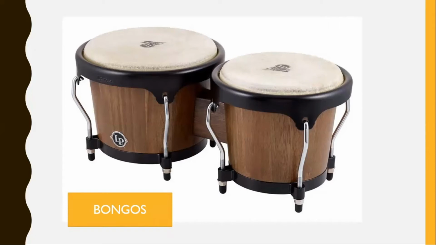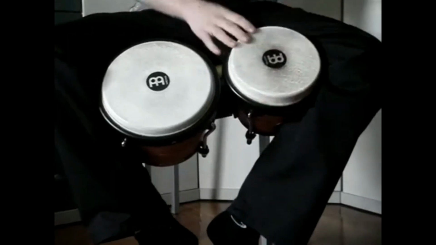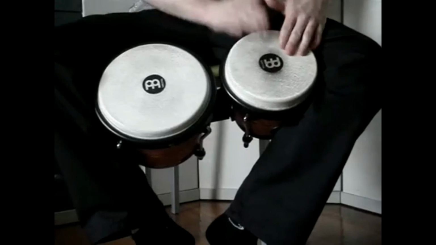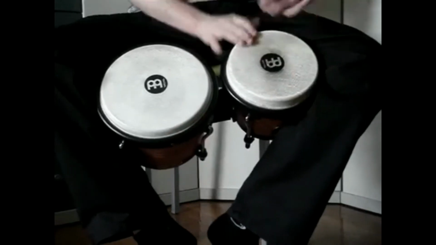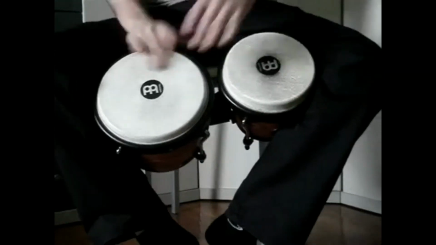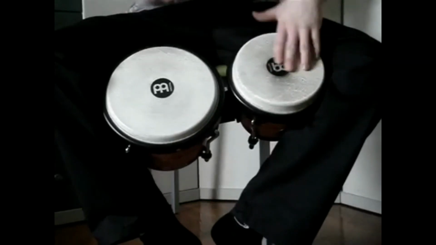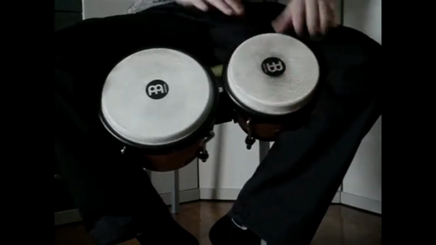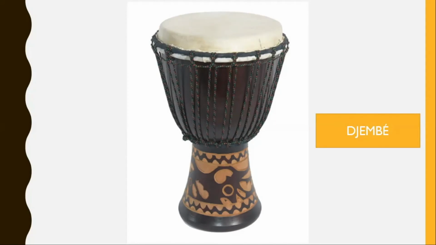Now let's see an example. Djembe. This is an African traditional percussion instrument. It is commonly used in that continent. Now let's see an example.